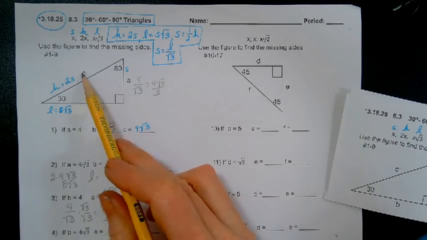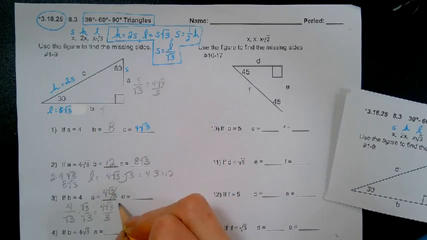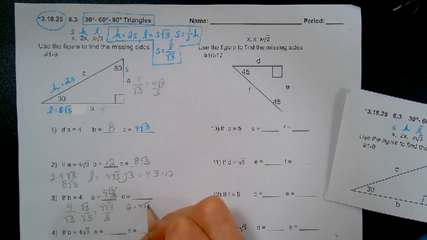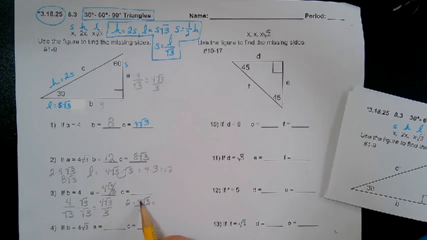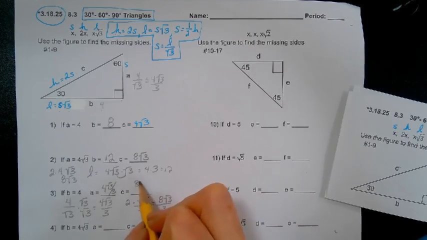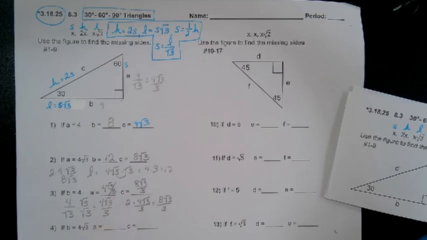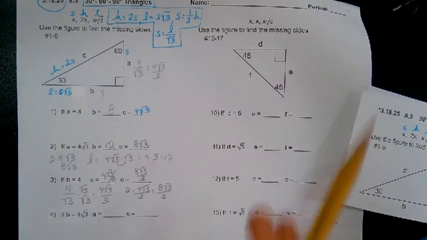Now if I want to find the hypotenuse from the short leg, I double it. So I'm going to take this and multiply it by 2. So 2 times 4 rad 3 over 3. You multiply that 2 times the 4, that's on the outside, leave the rad 3 on the inside, and put it over 3. So we get 8 rad 3 over 3. If B equals 4, divide it by rad 3 to find the short side. We get this, double it to find the hypotenuse. Okay, number 4.